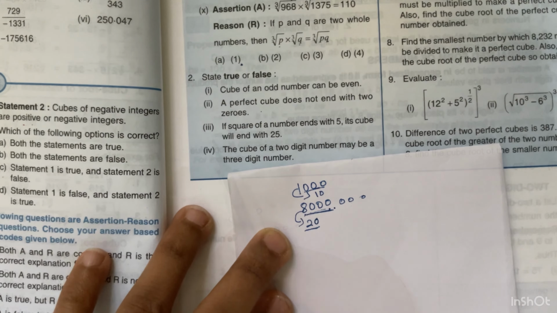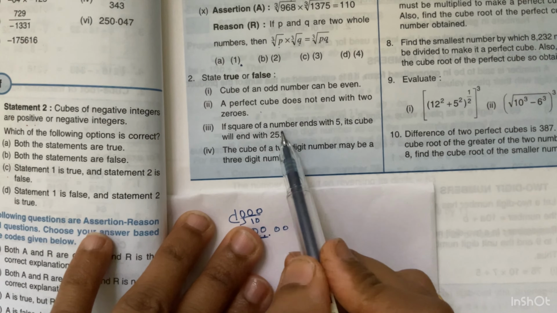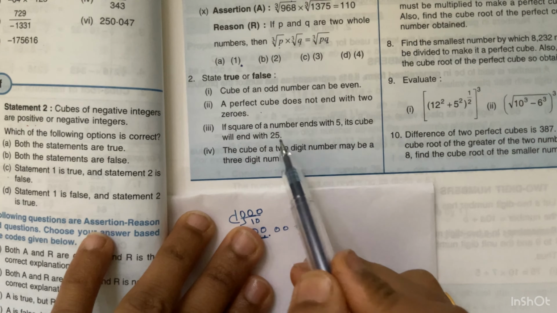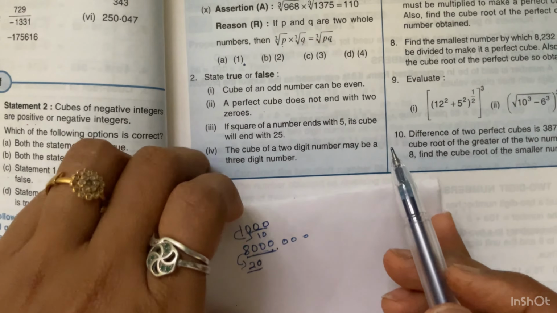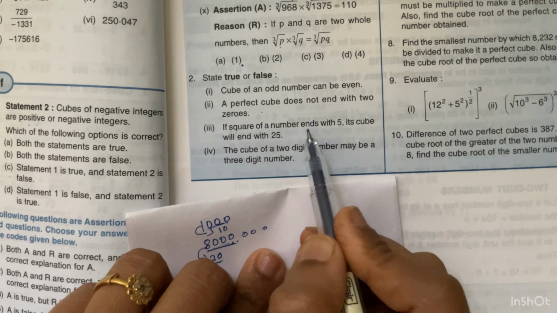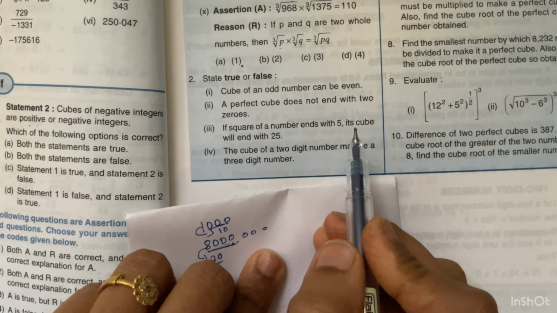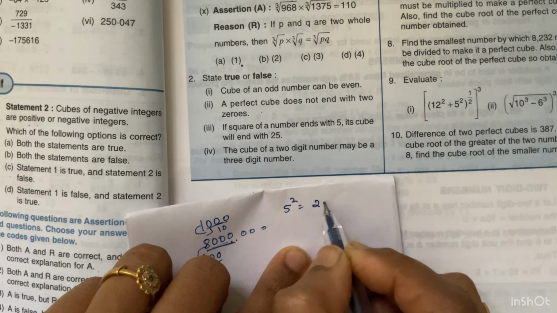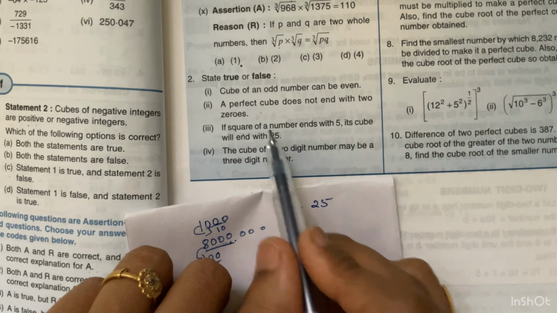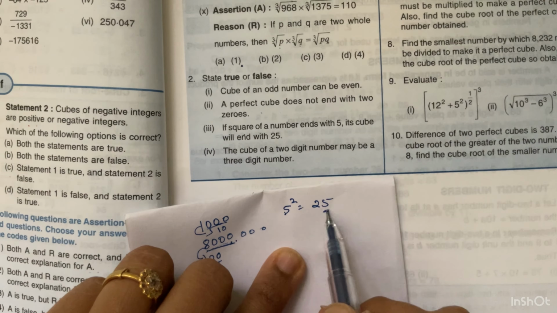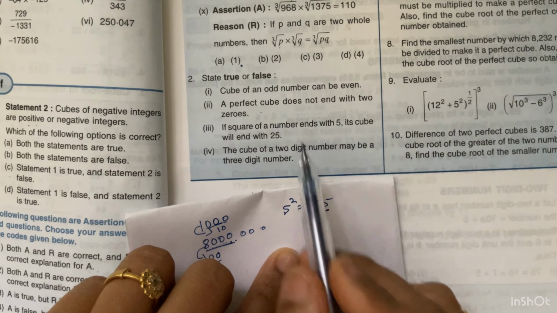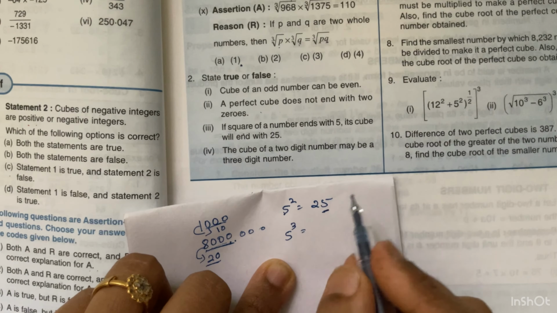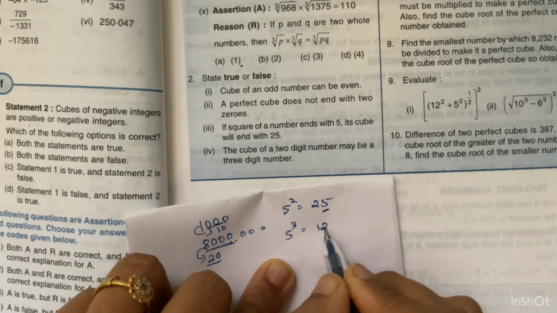Okay. Here is question number 3. If square of a number ends with 5, its cube will end with 25. So for this, I'll take some examples. See, they are telling square of a number ends with 5. So it will happen only in the case of 5. Okay. So if I write 5 square, I'll get 25. So what they have said, square of a number ends with 5. So here it ends with 5. Now its cube, it means 5's cube only we need to make here. So 5's cube I'll get, that is 125.